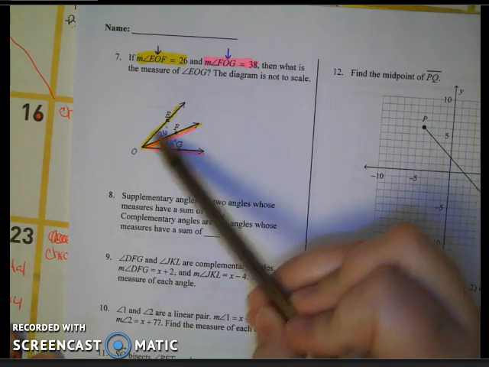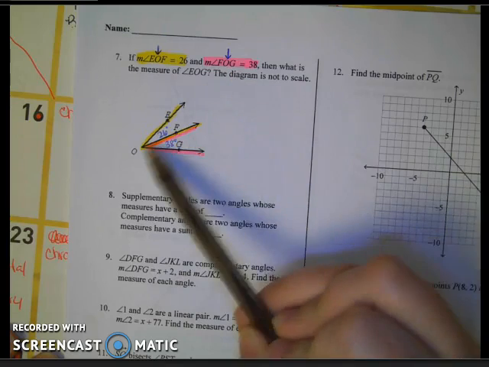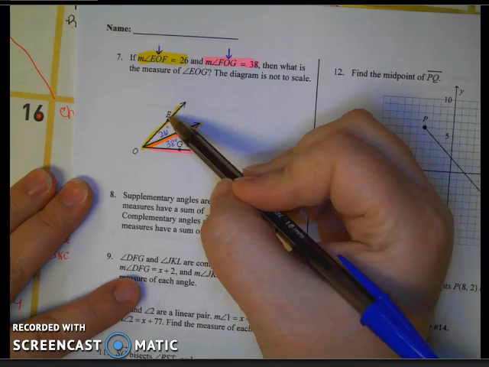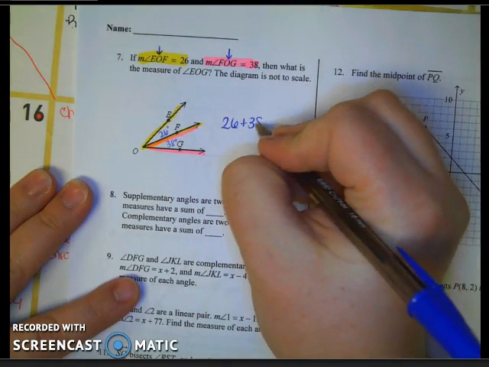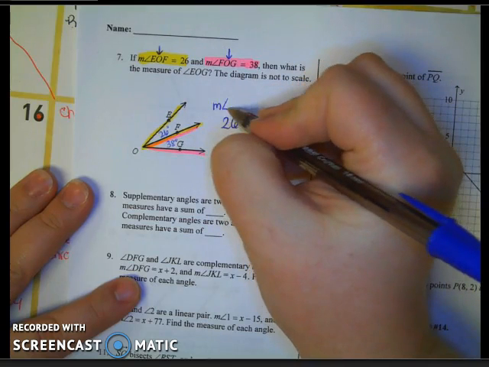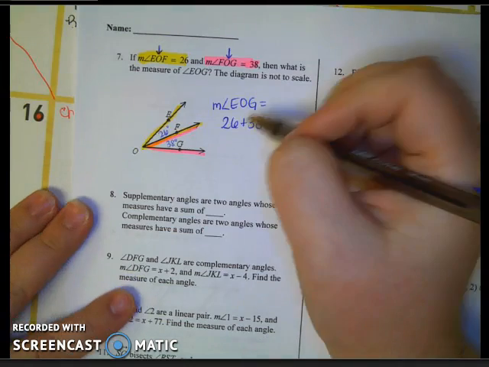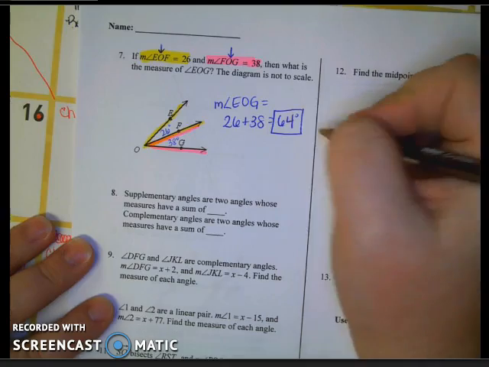From E to O to F. Just that piece is 26 degrees and FOG is 38. So what would the entire angle be from E to O to G? EOG is the whole thing. So 26 plus 38, 64 degrees.